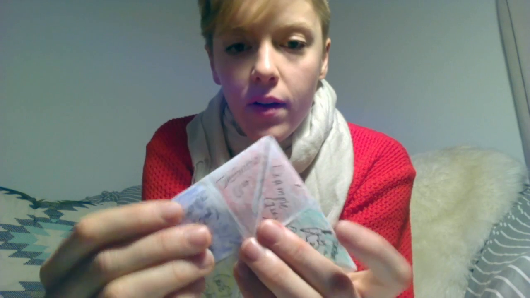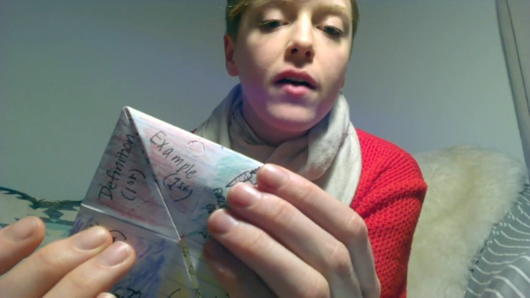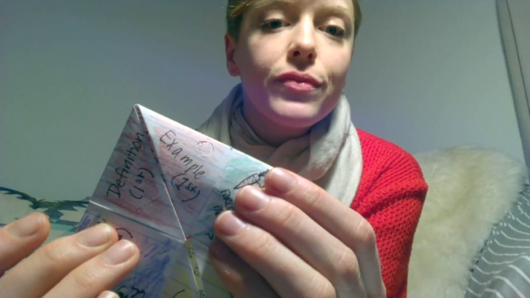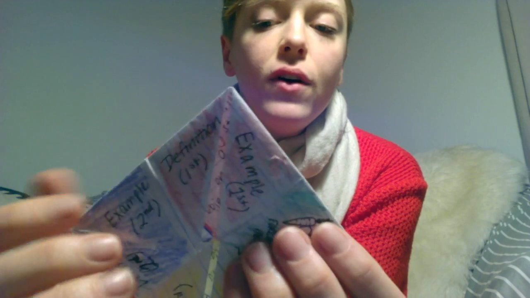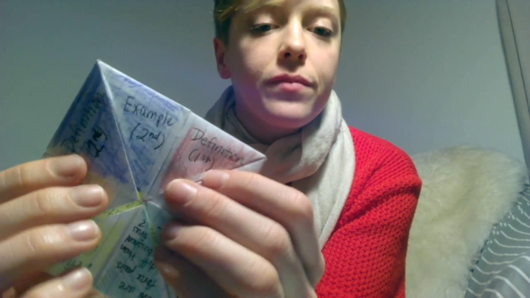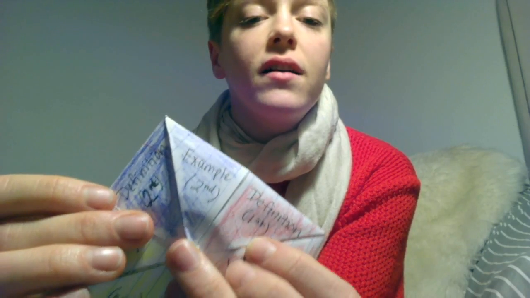So when you open up the red, you didn't have to color this fortune teller. I colored it because it helps me to think of different colors to keep it organized. But I have a red tab for Newton's first law. I'm going to lift up my tab, and on that tab, I'm going to write definition first and example first. And then if you go to your Newton's second law tab here, I'd like you to do the same thing. Example second. And see if I can get it so you can see it. The definition of the second law, right there.